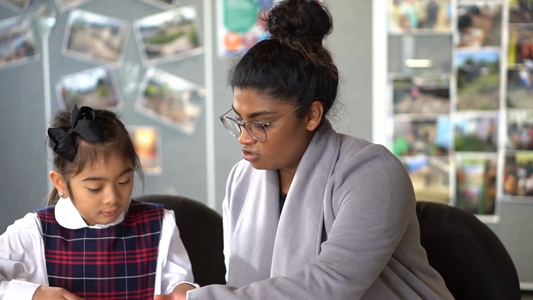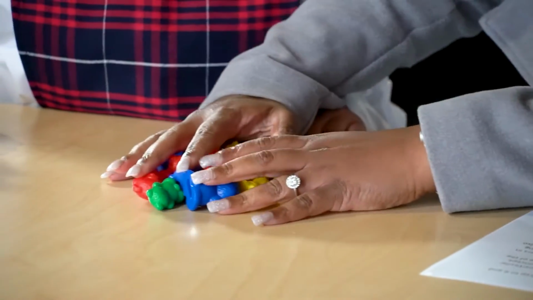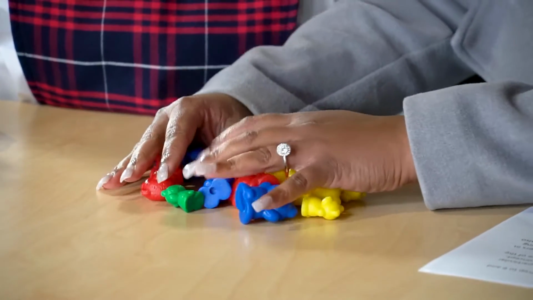So you can support your child at home by using different objects around your house. One particular activity that can assist students with the count-on strategy is screening. So you begin by giving your child a collection of objects. So Misha, these are your objects. And you're going to break up your collection of objects into 2 parts.